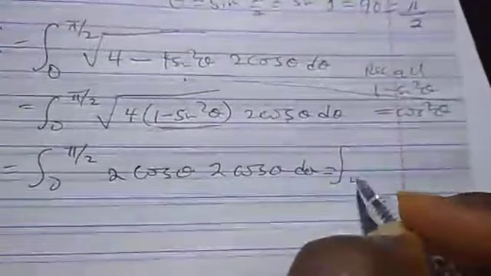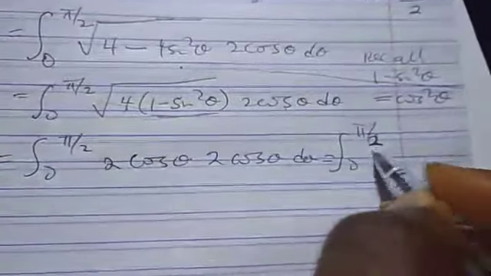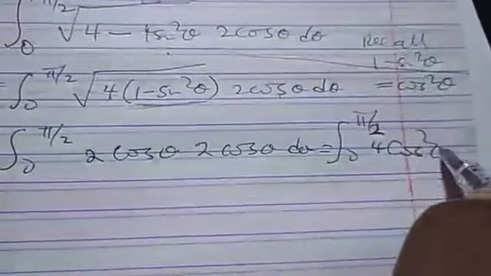So that should now become 4 cos squared theta d theta, because they are in two places. 2 times 2 cos times cos, that is cos squared theta. Now, how do we now integrate this?